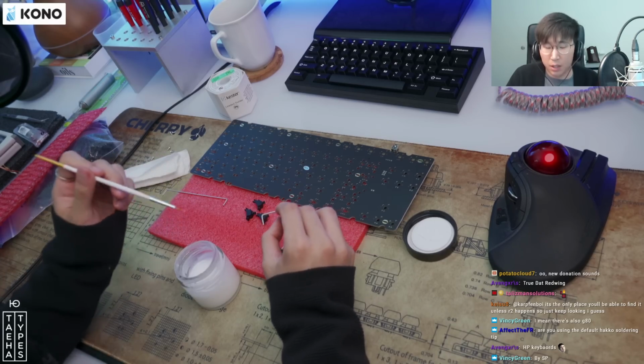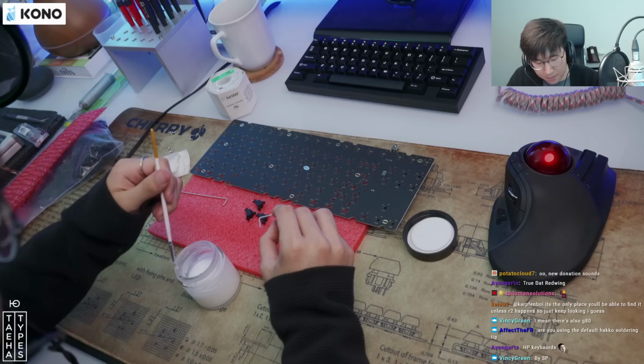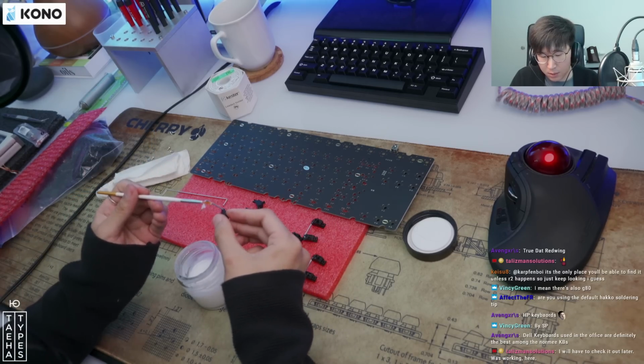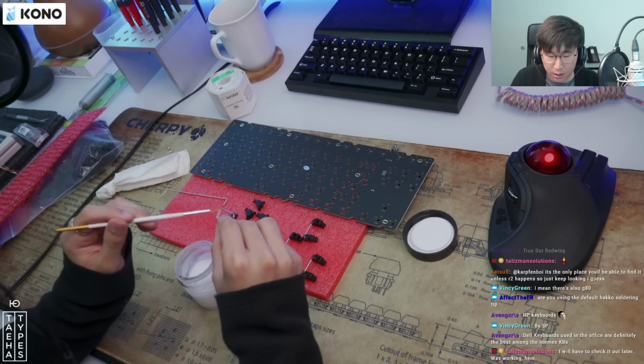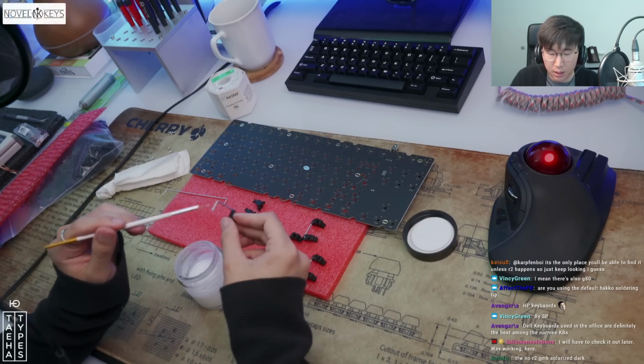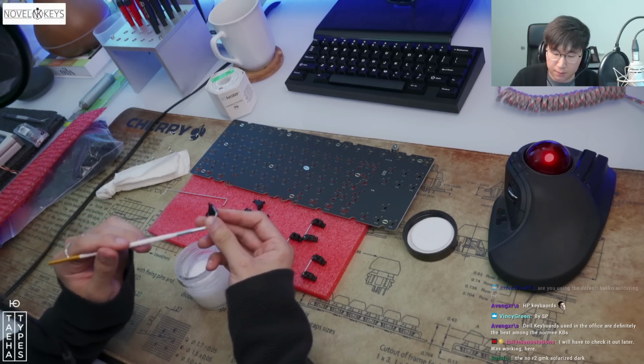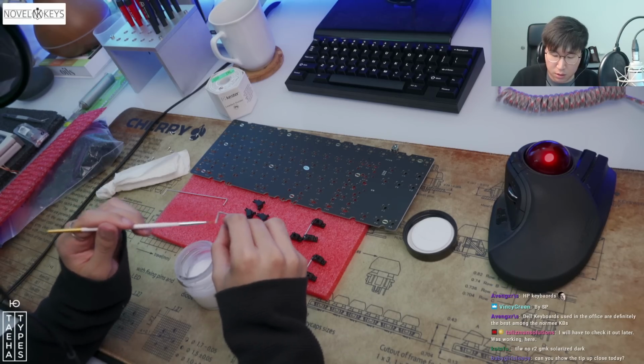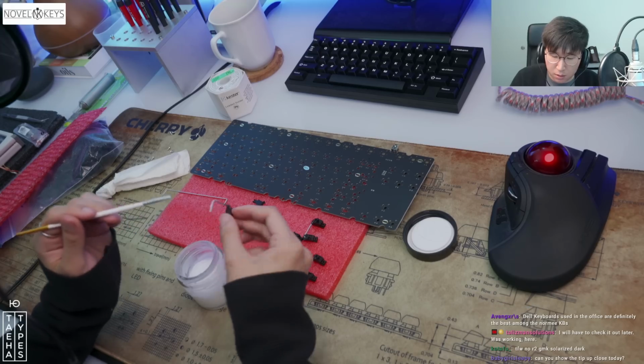Are you using the default Hakko soldering tip? Yes, I am. I do have other ones, but I think I like the default tip the best, at least for my needs. Depending on your needs, it can be different.